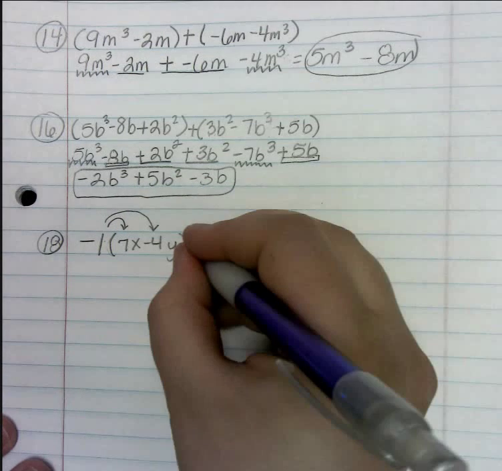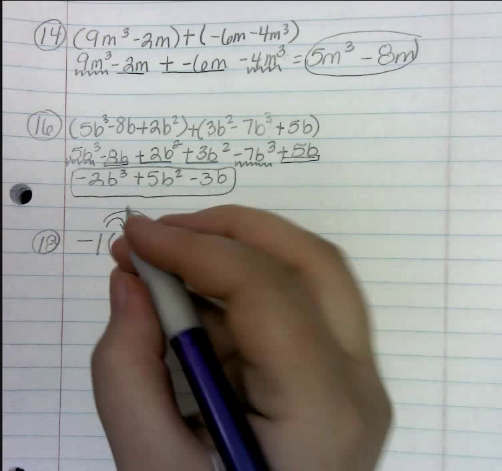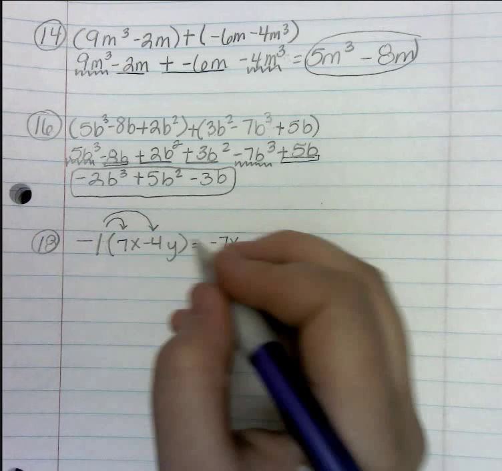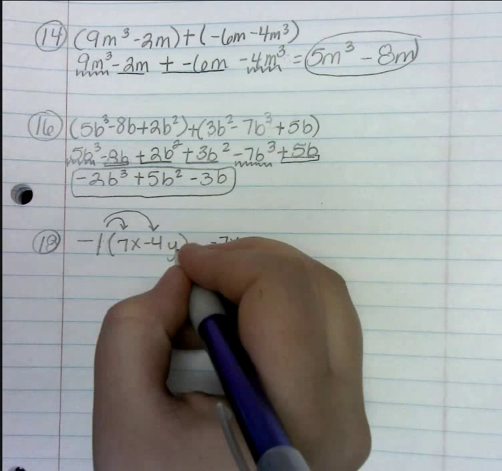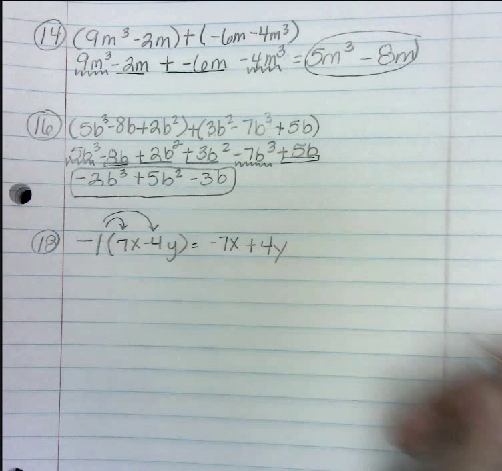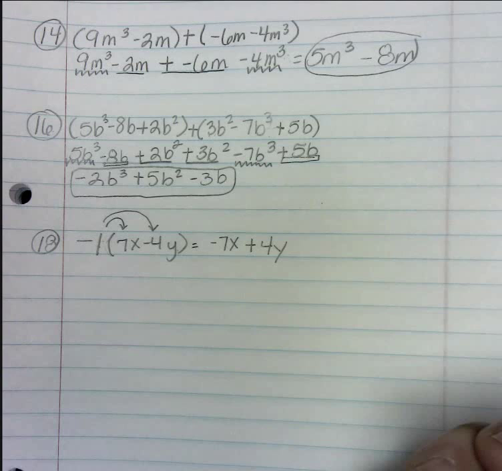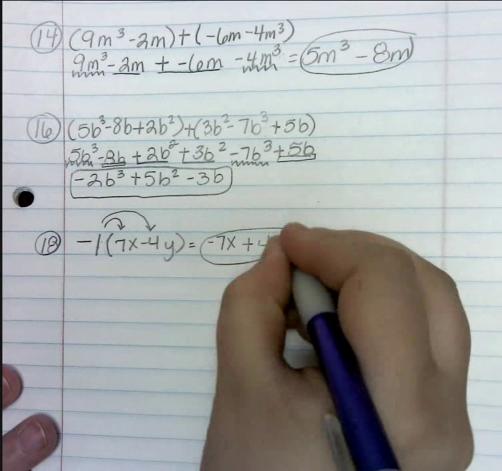So I'm left with negative 7x, because negative 1 times 7x is negative 7x. And then negative 1 times negative 4y is positive 4y. We cannot combine these terms in the end, so we are finished.